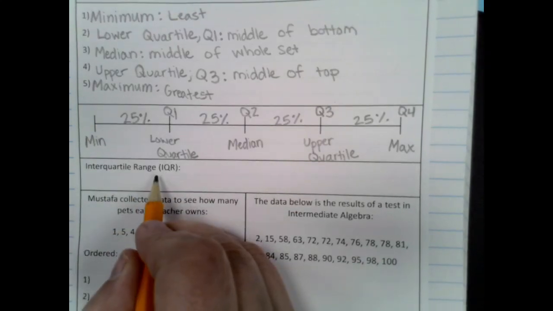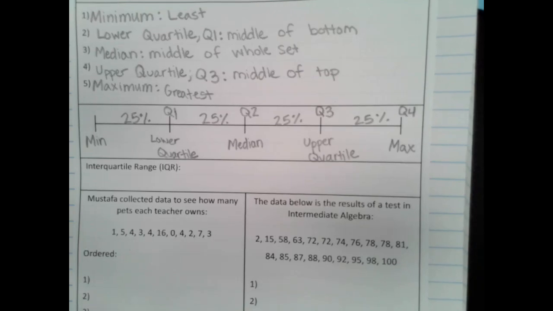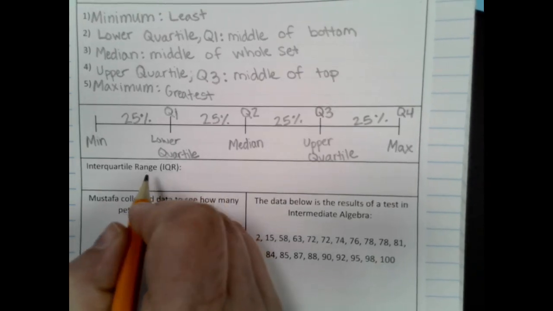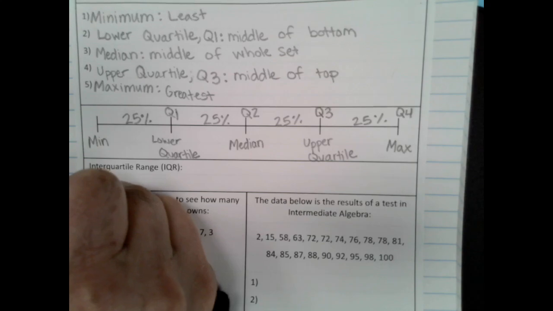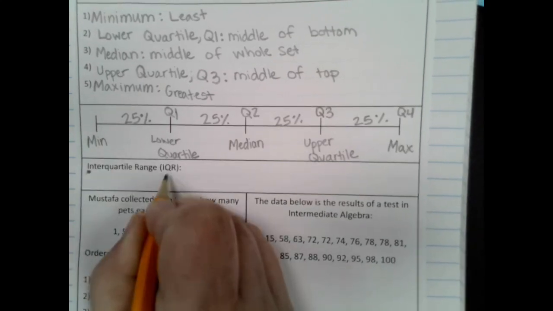How do we get the word, or the abbreviation IQR? I comes from the inter. Where does Q come from?